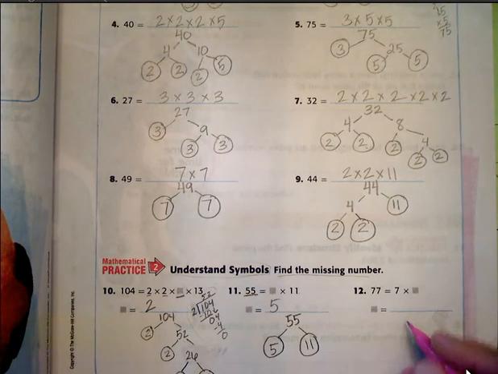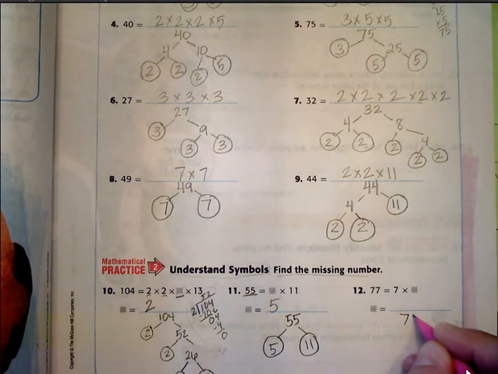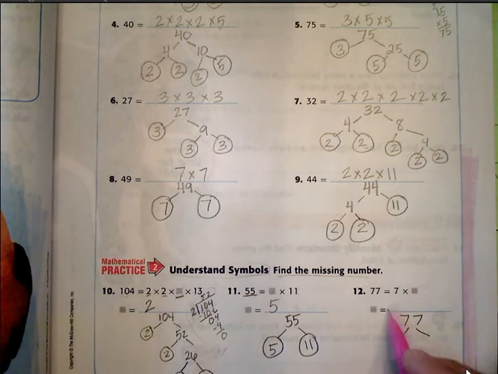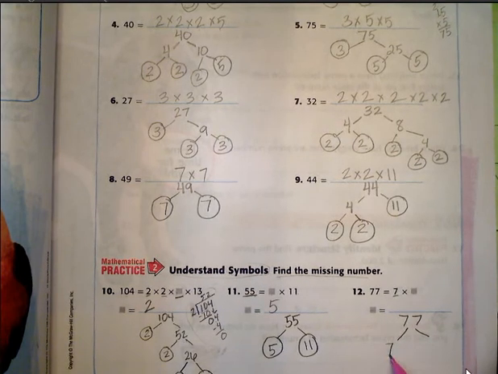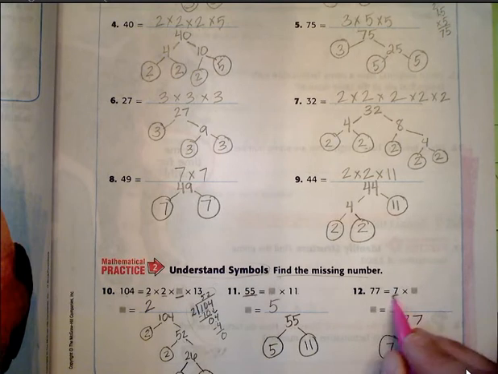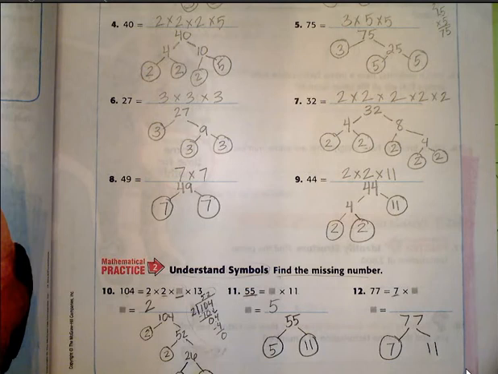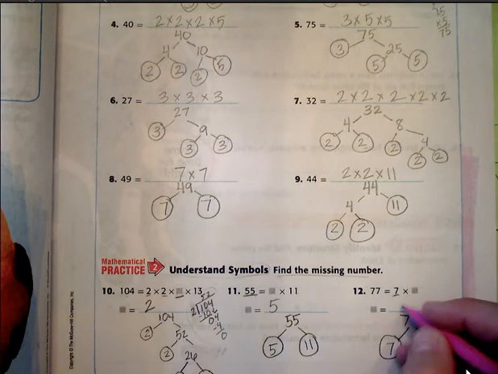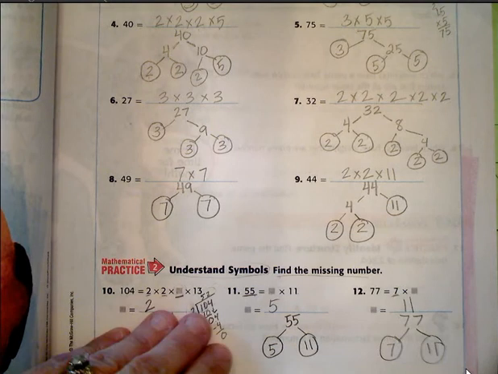Last one on this page. We have 77 at the top of our factor tree, and look at, they gave us one of them, 7. 7 times what is 77? 7 times 11. We know that 7 is prime, and it's even included right there. Is 11 prime? Let's see. 2, 3, 5, 7, 11, 13. Sure is. So our missing number here, that square, represents an 11.